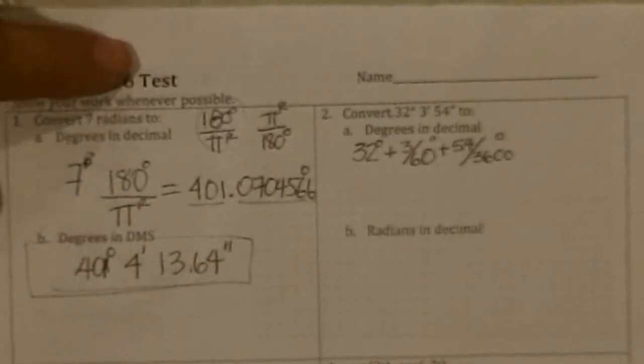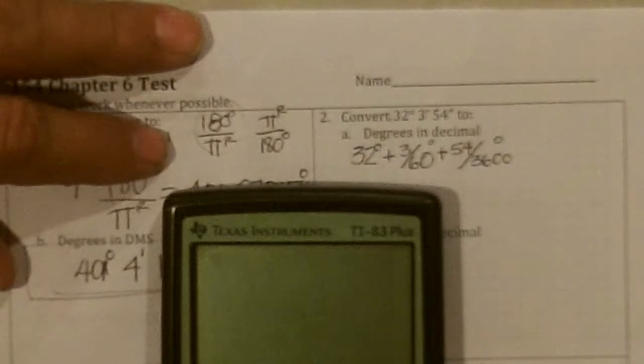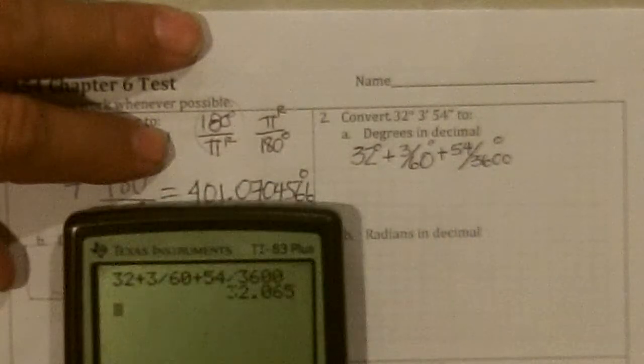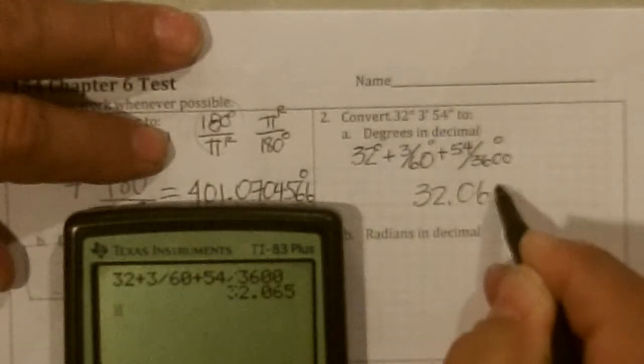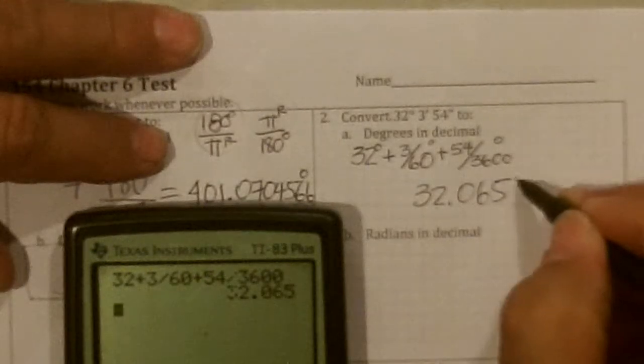You need to understand when you add or subtract. So we should have typed in 32 plus 3 divided by 60 plus 54 divided by 3,600. And that comes out to 32.065 degrees in decimal.